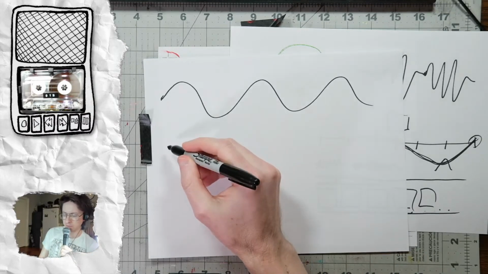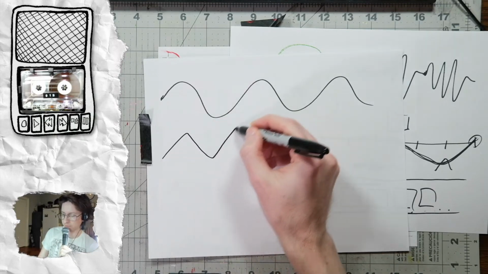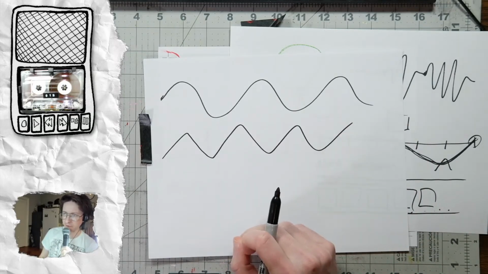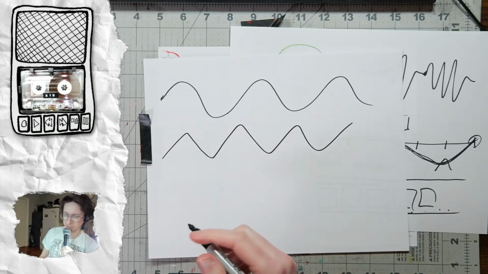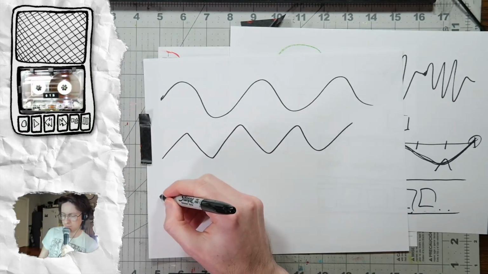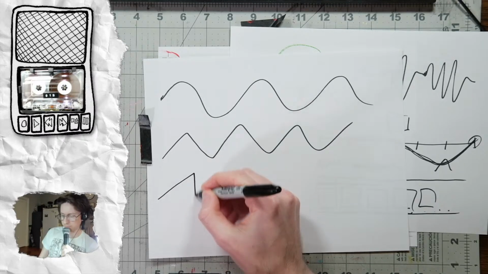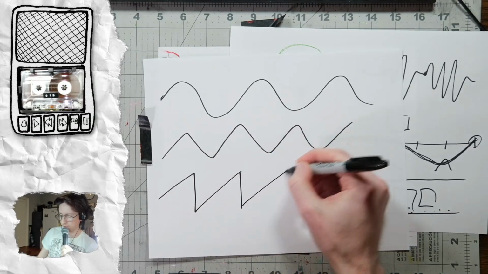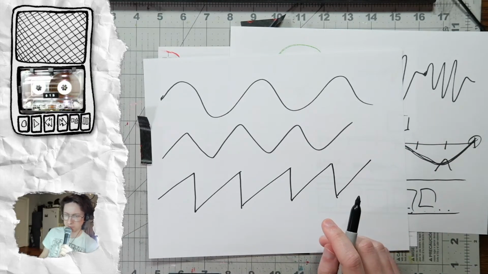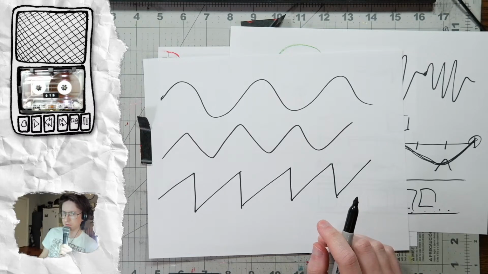And then you have triangle waves, which sound pretty similar to a sine wave. They're much smoother than other waves that you have in electronic music. Then you have a sawtooth wave, which sounds kind of harsh, and it's something that doesn't occur naturally in the world for generating sound waves.